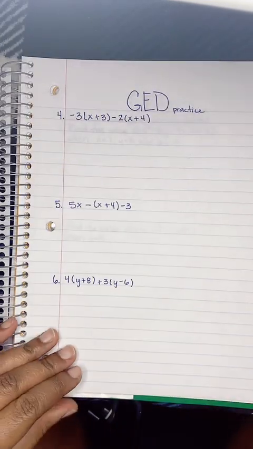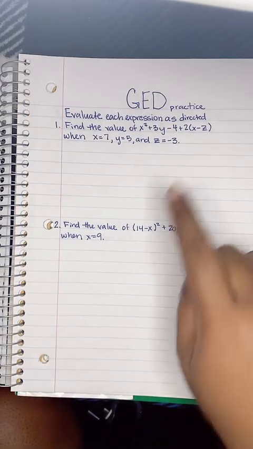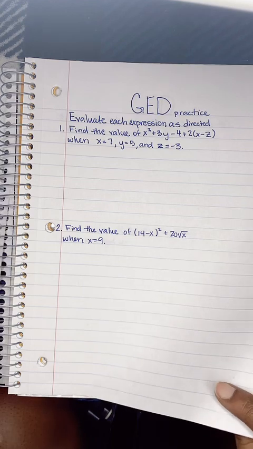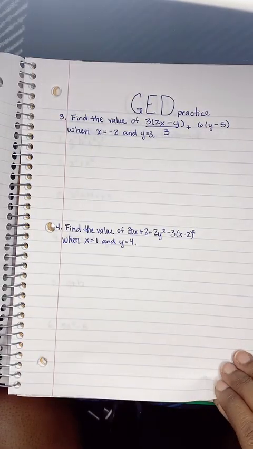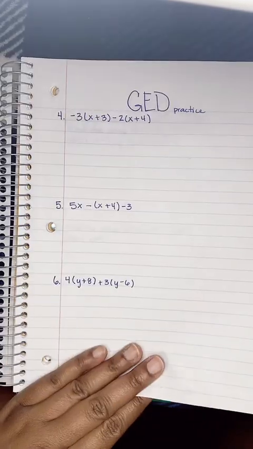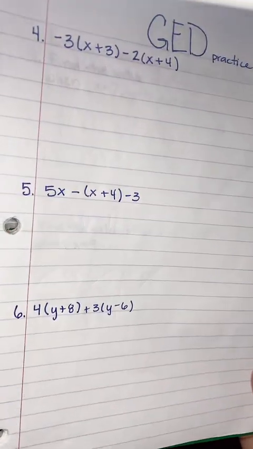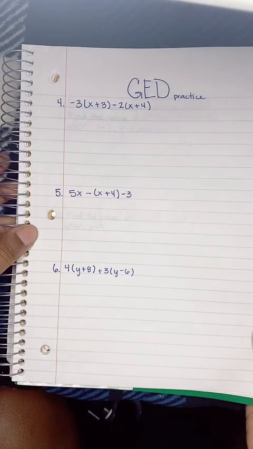Good. Okay. All right. We're getting deeper in here. We're going to go to some evaluating next. So that's what our next thing is, evaluating. And this is the end of our combining like terms, simplifying.